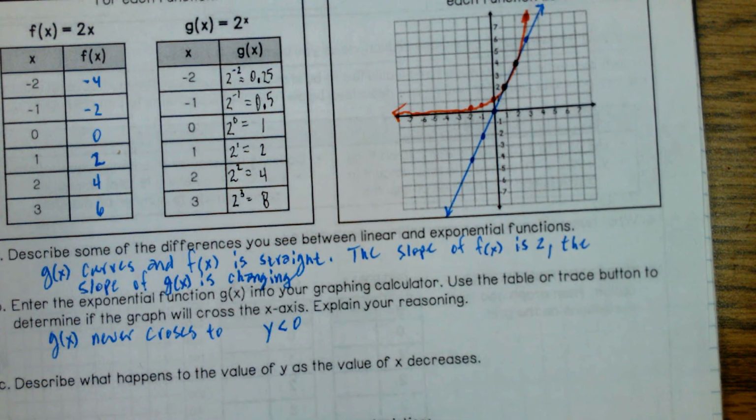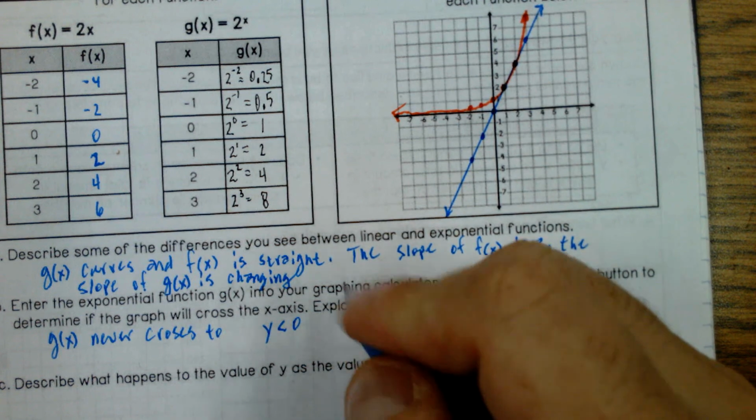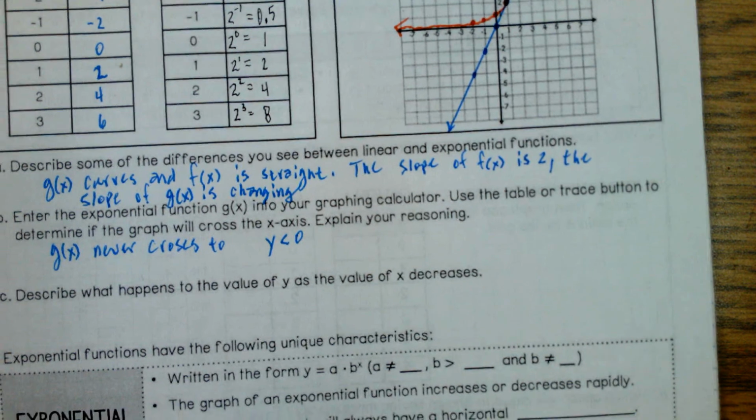So it's never going to cross down there. Let's just leave it at that.